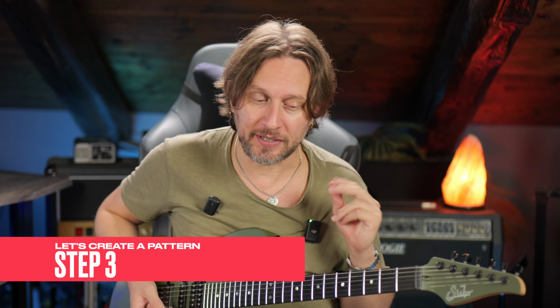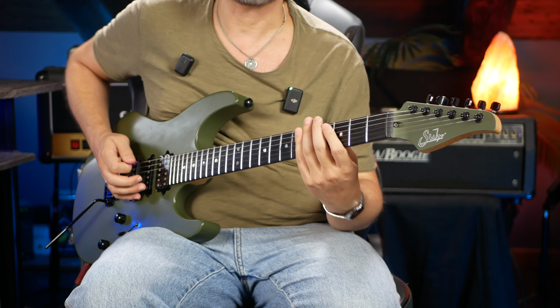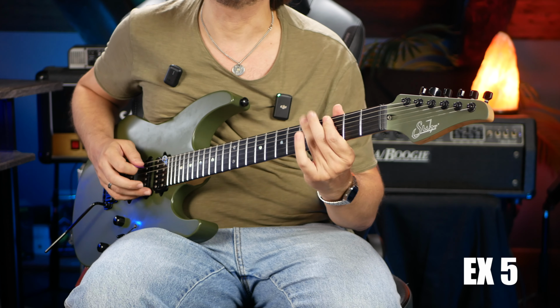And now, for example, the third step is, instead of playing linearly, just going from the bottom note to the top note, we can make a little pattern, okay? Maybe just a super easy thing. For example, this pattern.